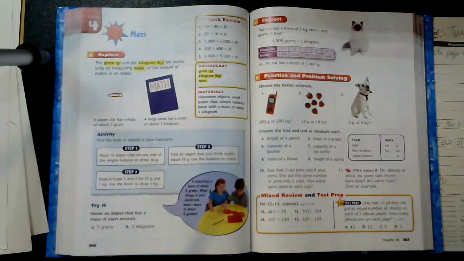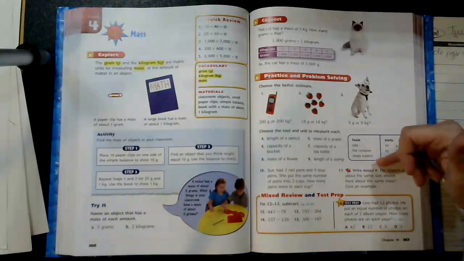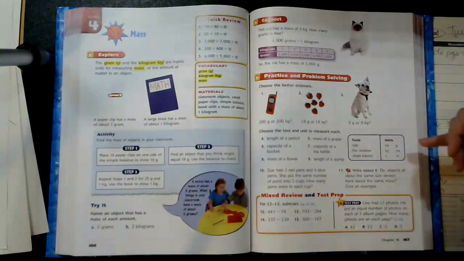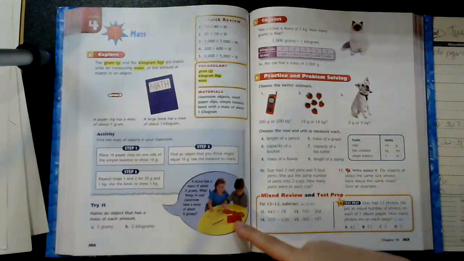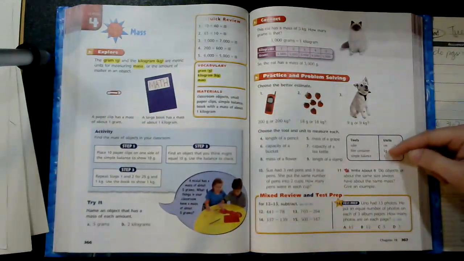All right. Choose the tool and unit to measure each. So our tools to choose from over here are ruler, liter container, and a balance, which is like a scale. And we can do it in centimeter, kilogram, liter, gram, milliliter, meter.